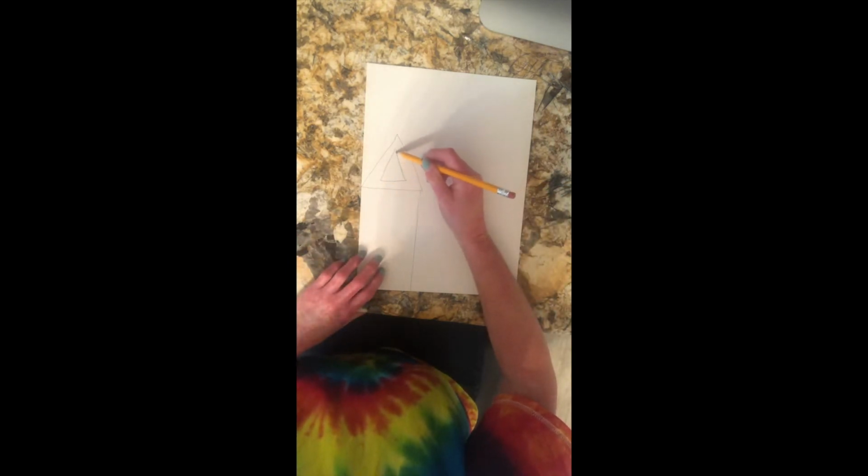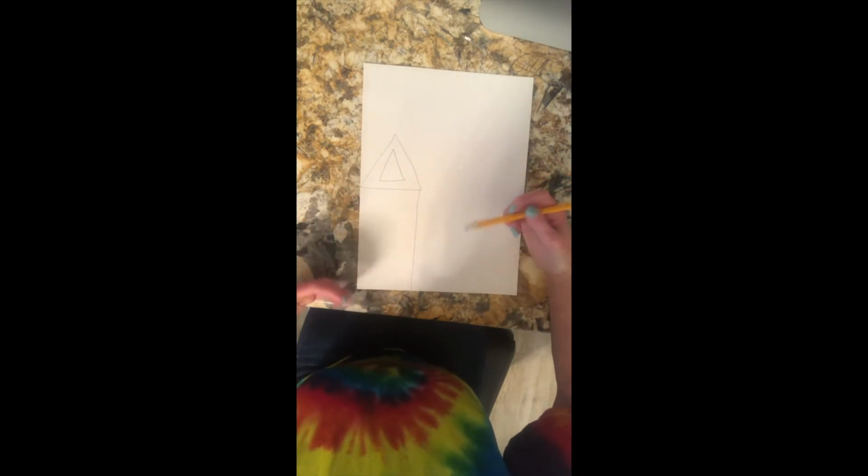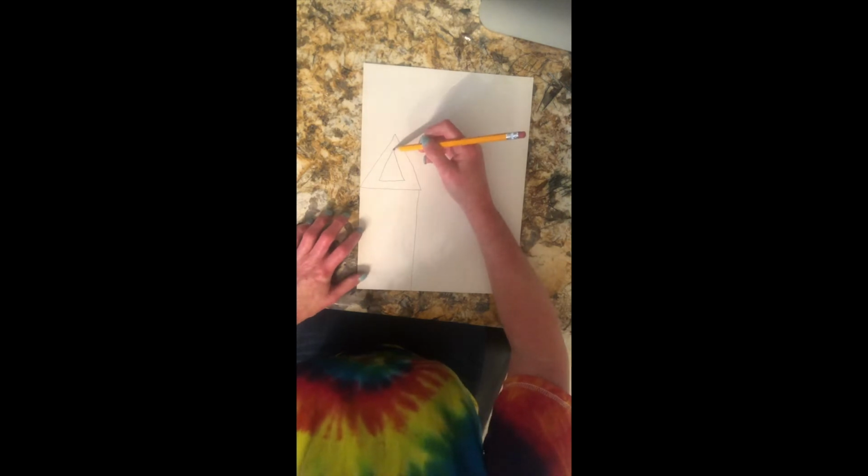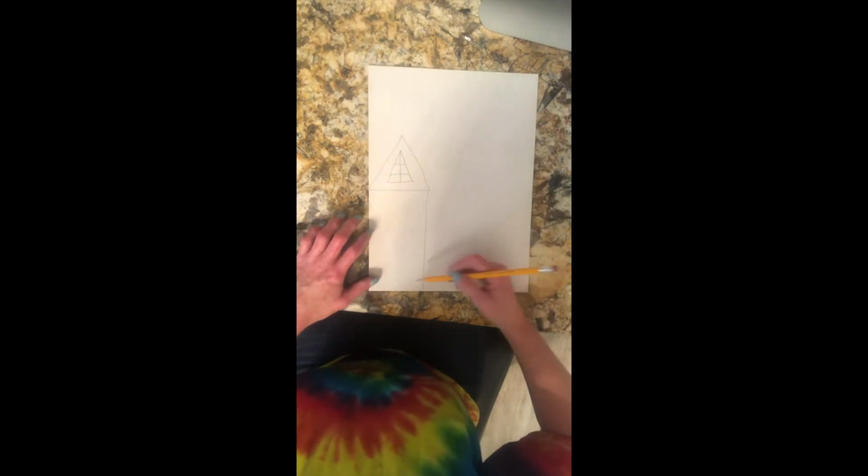Now remember, you don't have to draw your house exactly like mine. It could be a little bit wider, and you don't have to make a triangle window. I just thought that might be kind of fun. I'll draw some littler windows inside the big window. I'm going to draw a doorknob.